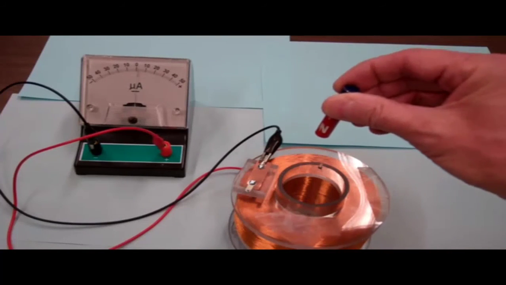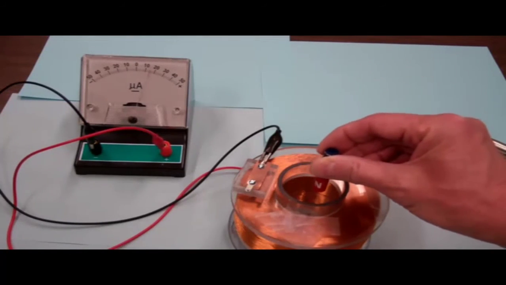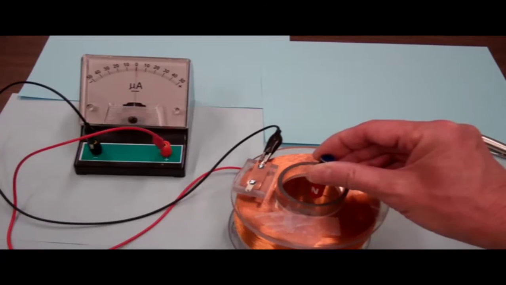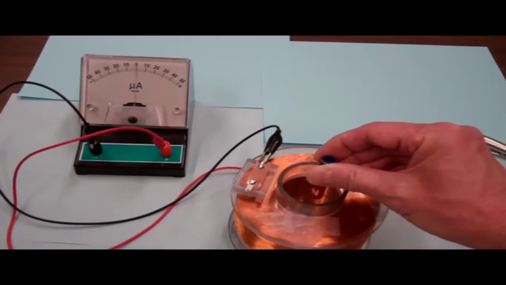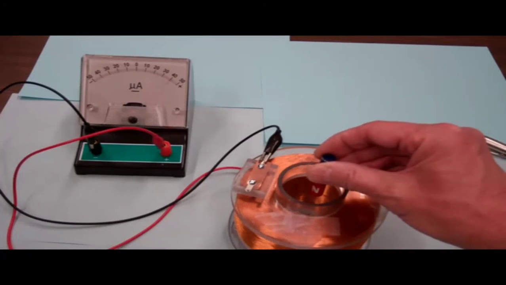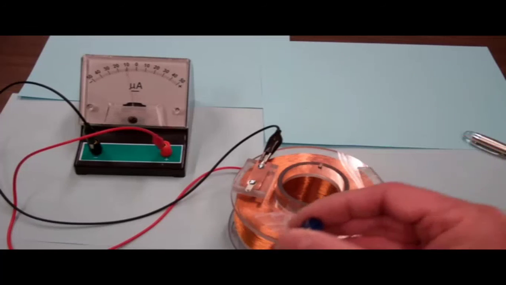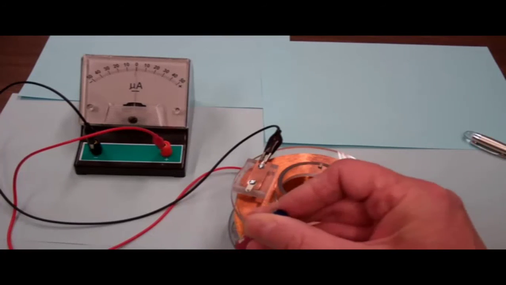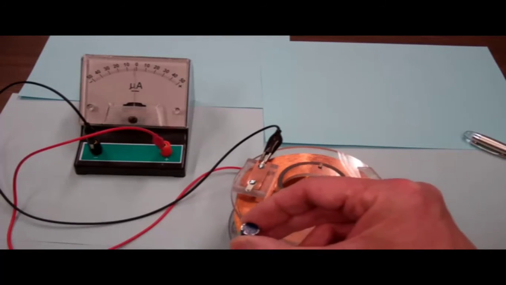So now even when I move the magnet slowly, I generate current because of the large change in flux linkage with respect to time. So I have to be careful not to move it too fast and damage my galvanometer. Okay, so now let me move the magnet laterally.